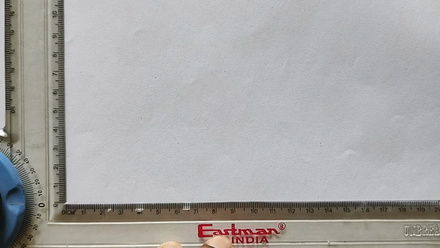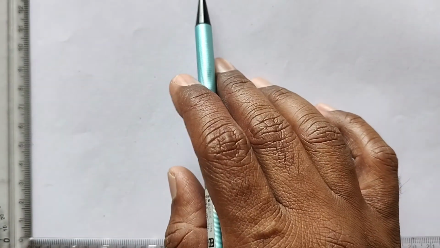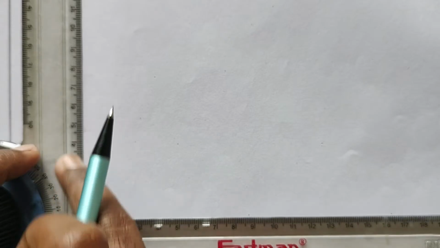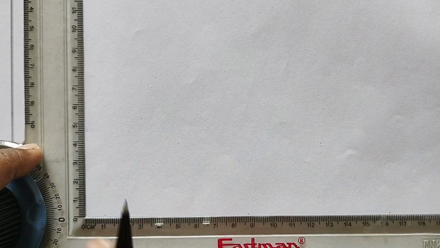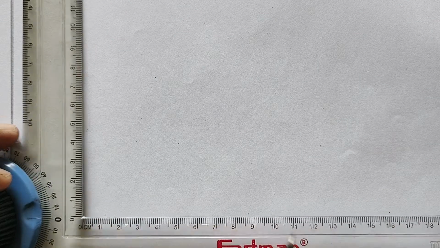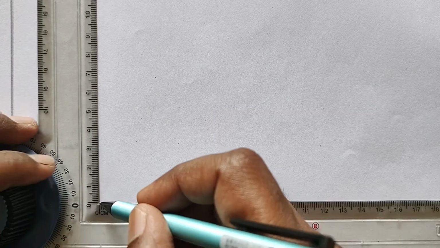So now we will look at our statement. We have to draw a cycloid for a diameter of 35 mm rolling along a straight line. So how to draw this? Always remember the diameter of the circle and the straight rolling line must be perpendicular to each other. So I will draw the diameter of the circle from this point.